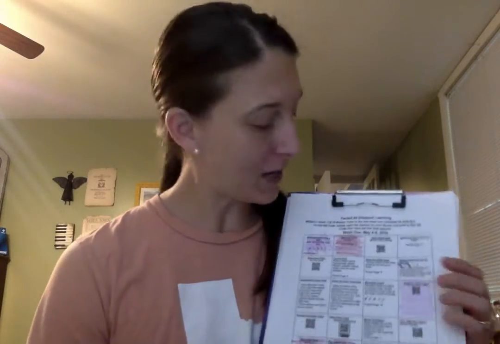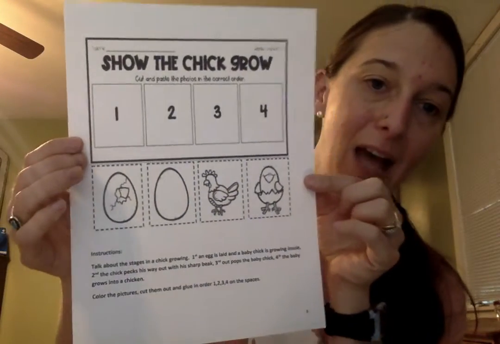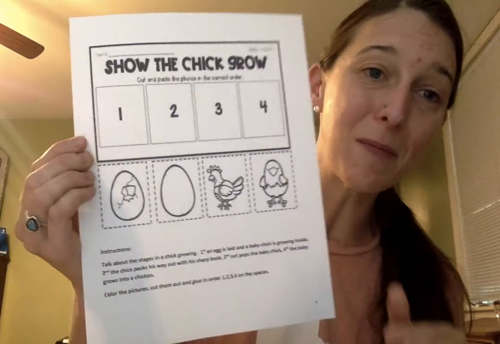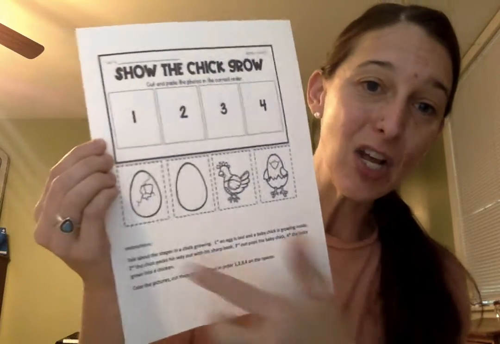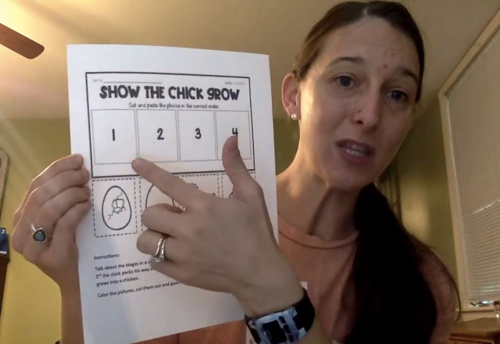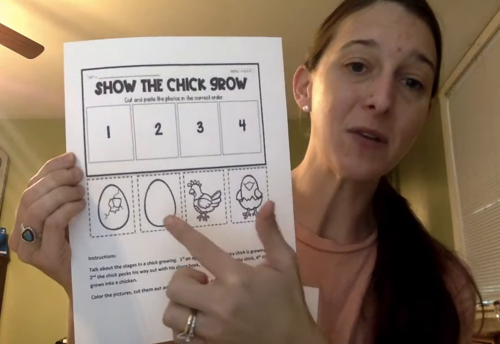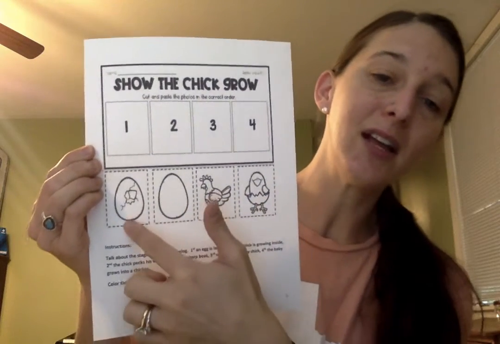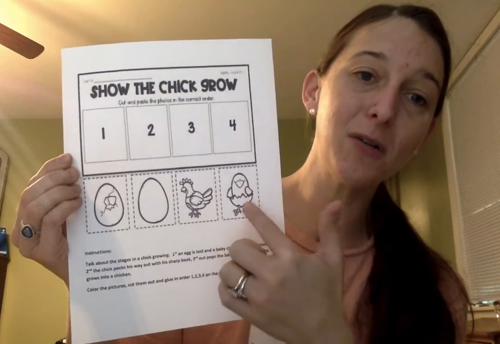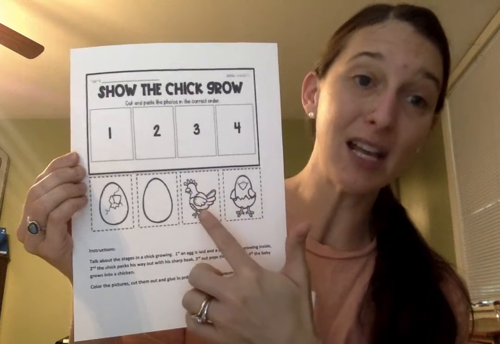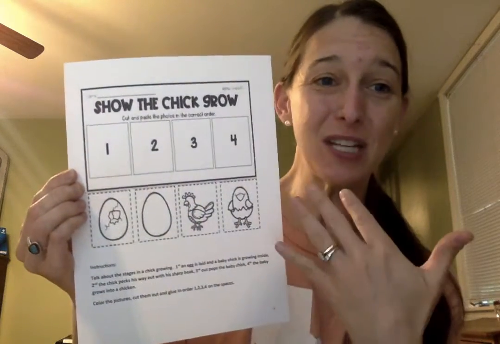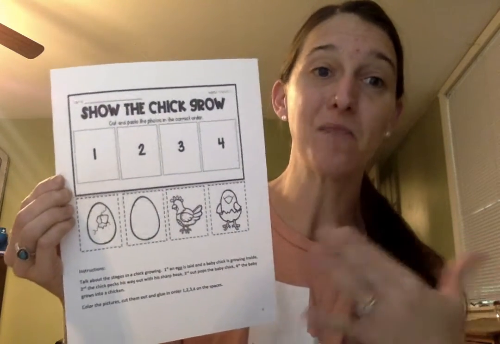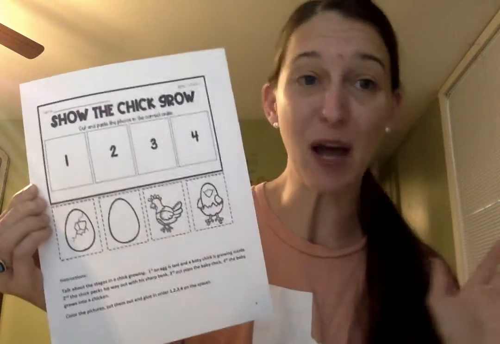The next activity is show the chick grow, and it says I can find that on page 9. So here we go, show the chick grow. All you're going to do on this page is talk about the life cycle of a chicken. You're going to cut out each of the pictures and put them in order 1 through 4. So we've got the egg, number 1, the chick breaking out of the egg, number 2, the baby chicken, number 3, and the adult chicken, number 4. And they'll just paste those in the right spot. If you don't have glue, just set them in the right spot. That's great.